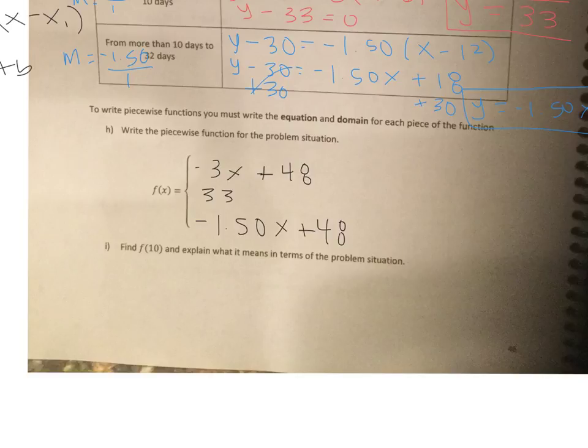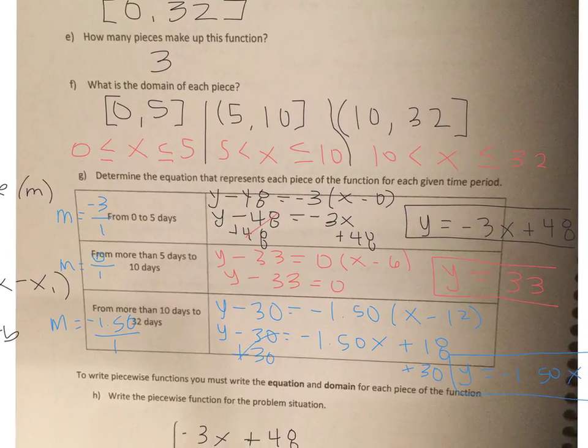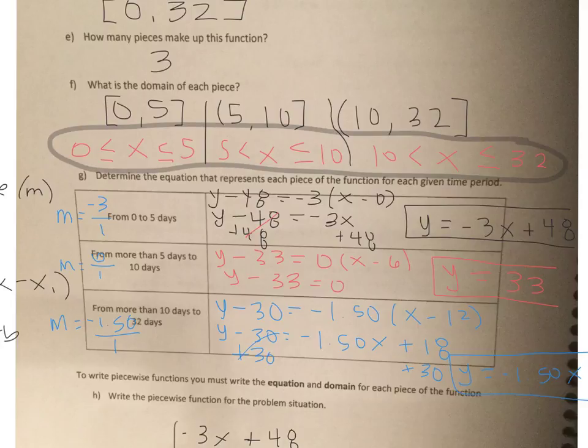Now, we put the equations in there. Now we have to put the domains. So after each equation, you should put a comma. Now, our domains, we actually already found up above. Okay, so if you look up here in red, these guys right here are our domains: first piece, second piece, and third piece.